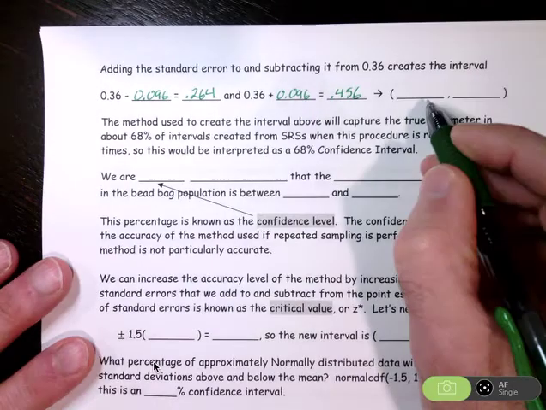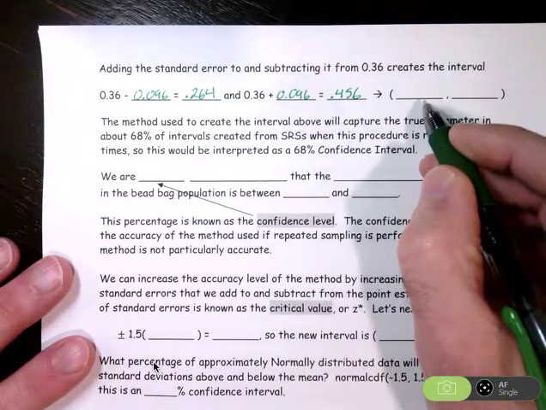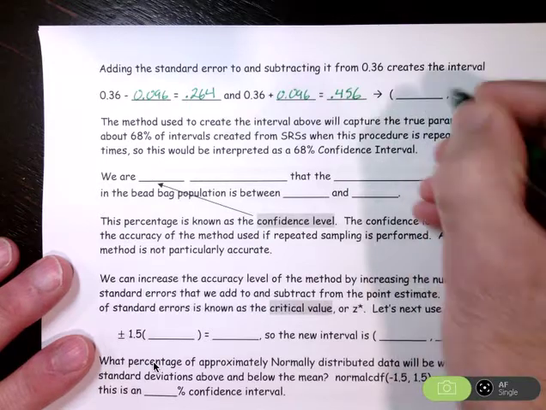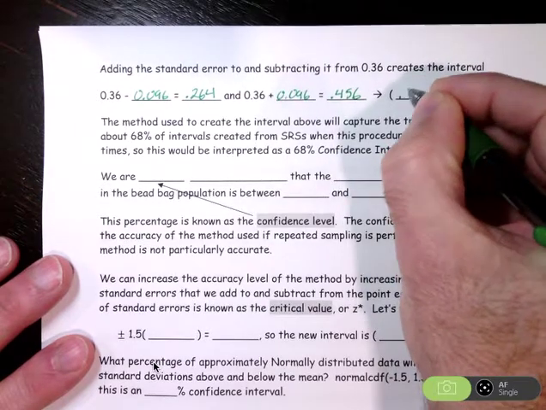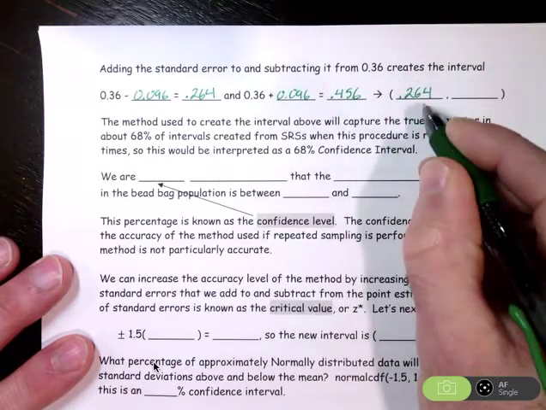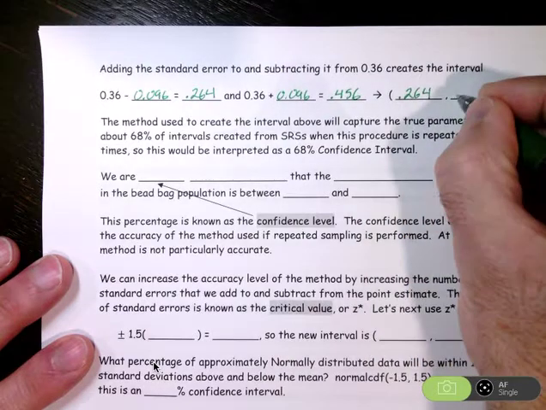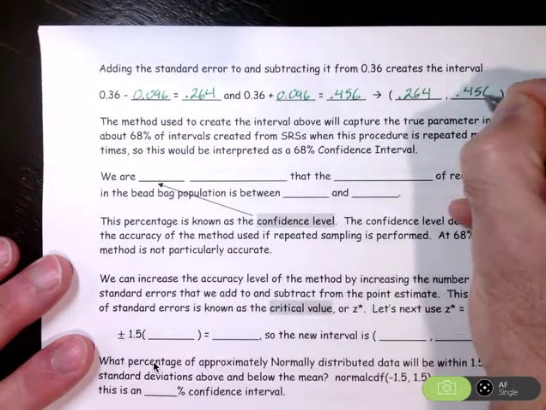So often we write a confidence interval in parentheses like this. Don't confuse it with an ordered pair. It is not an ordered pair. This is the lower boundary, and this is the upper boundary of our confidence interval.